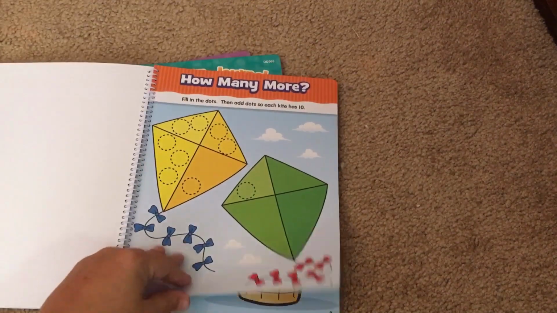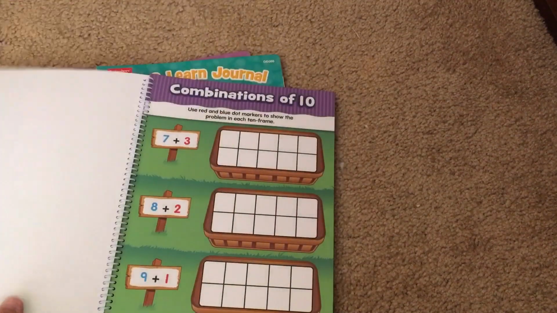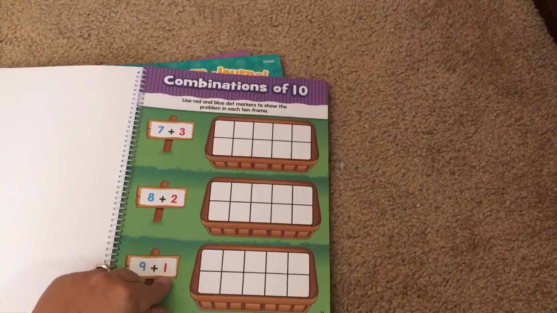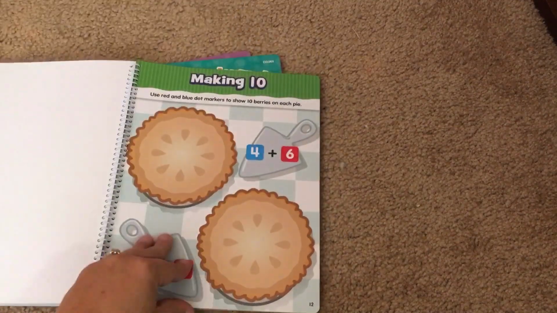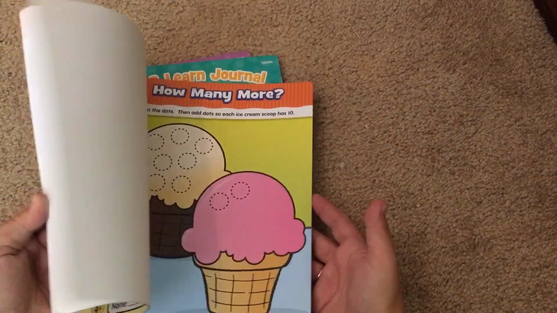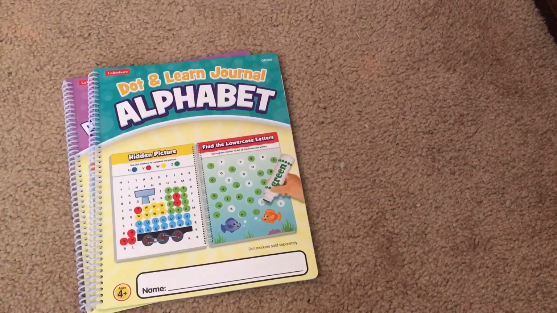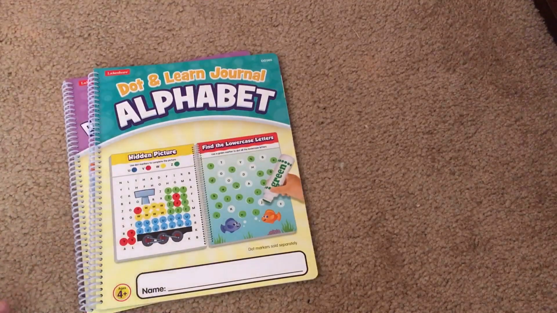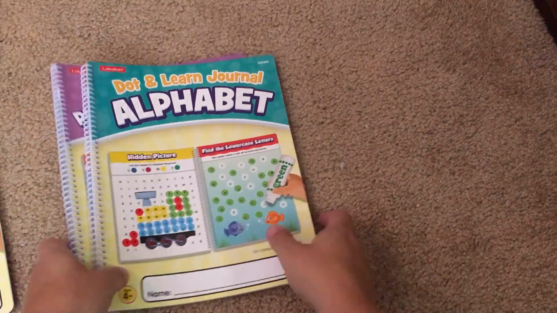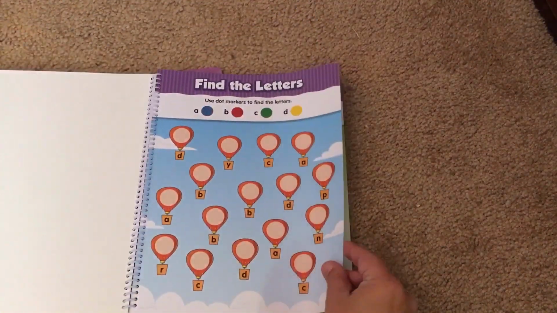But yeah, so this is the addition one. You can see there are combinations of 10, more combinations of 10 within the basket, making 10. Then you've got how many more, adding to 10, count and add, adding numbers. All of this is not too advanced for him. This is stuff that he will probably do really easily, but I thought this would be good review for him.